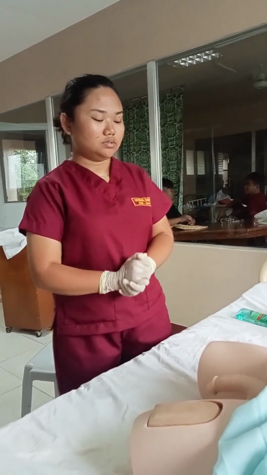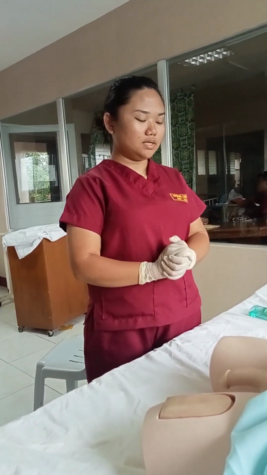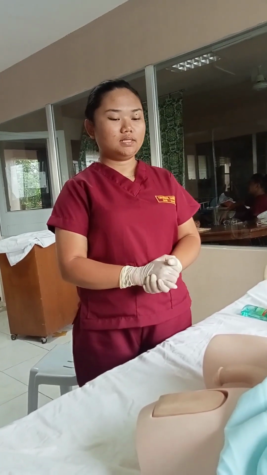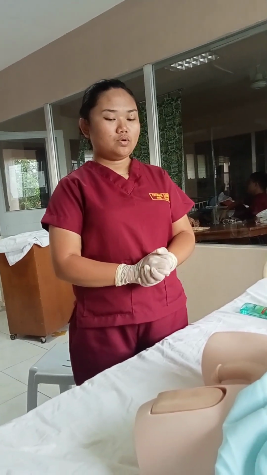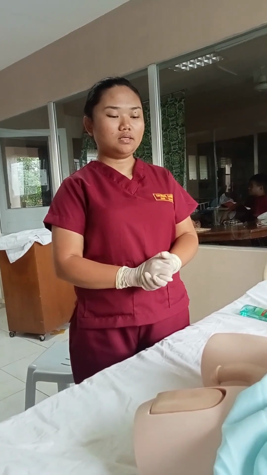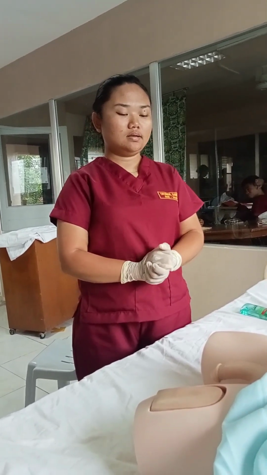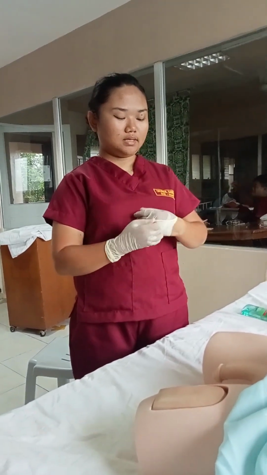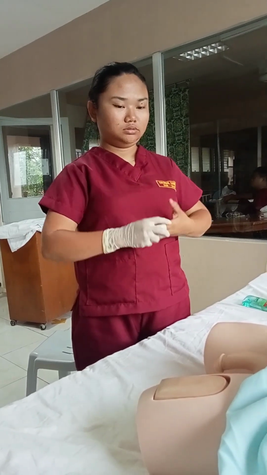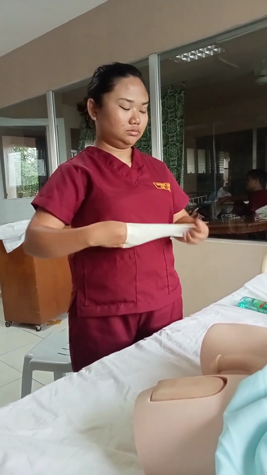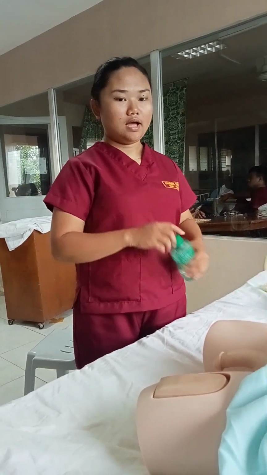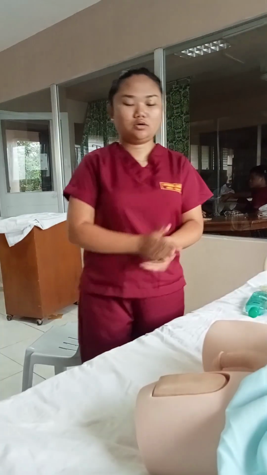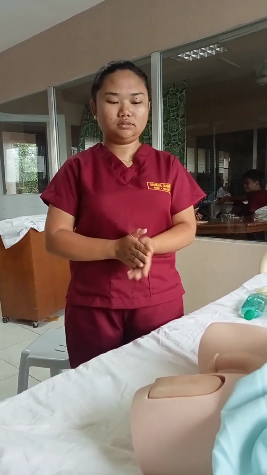Formulating the nursing diagnosis. I'm done na po, sir, with assessing your genitalia. As I observed po, wala naman pong any abnormalities sa genitalia. I'm removing na po my gloves, and dispose and apply the alcohol for hand hygiene. Thank you po, sir, for your cooperation.